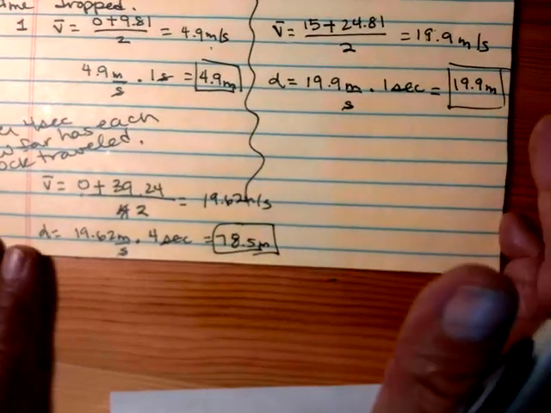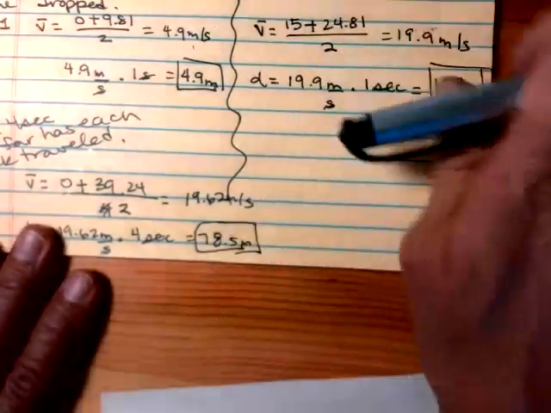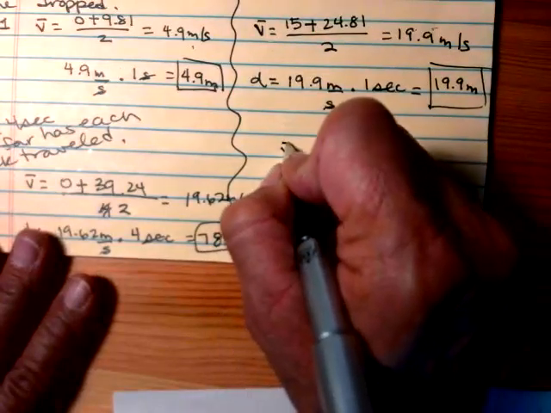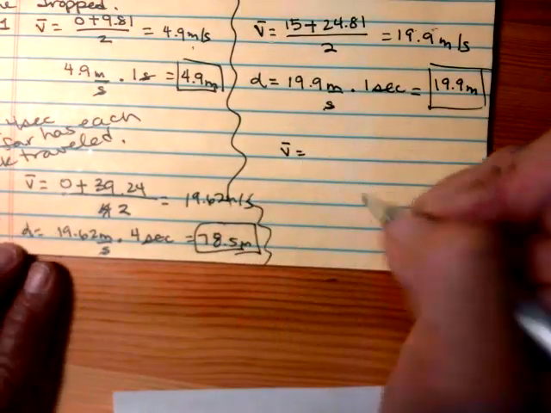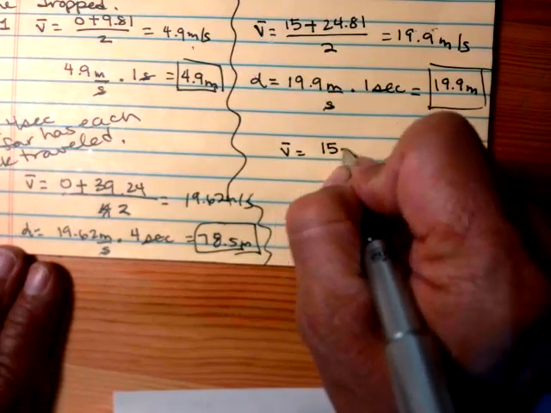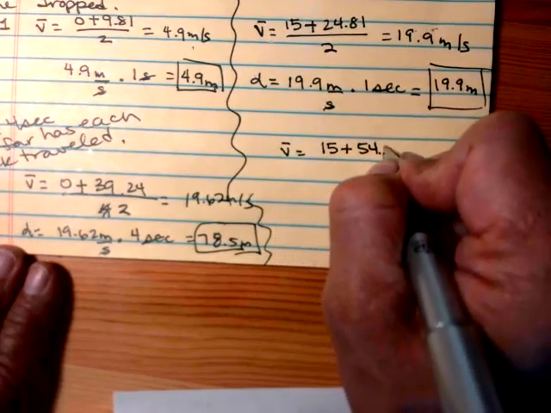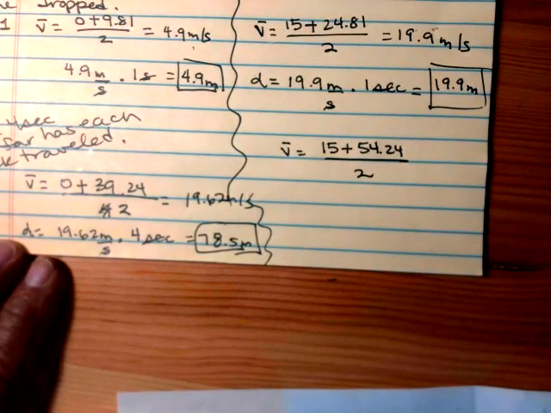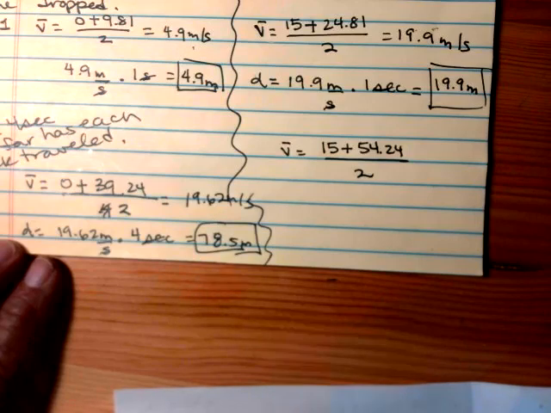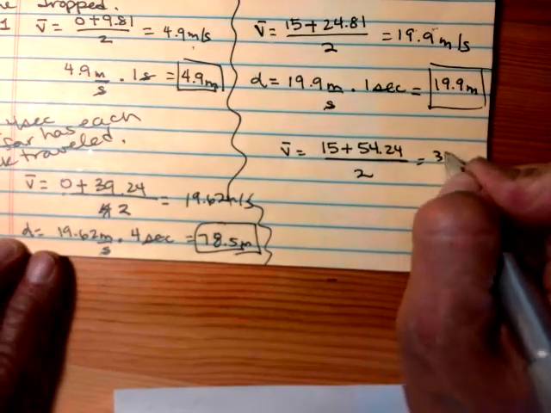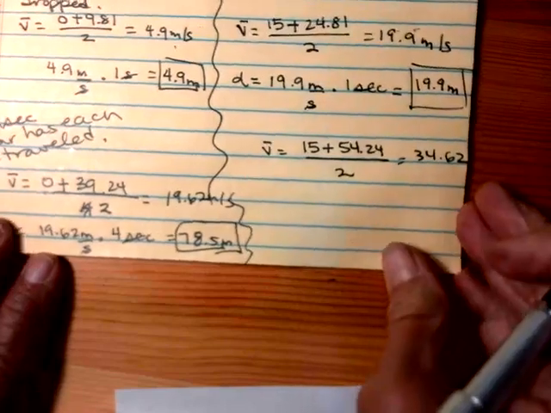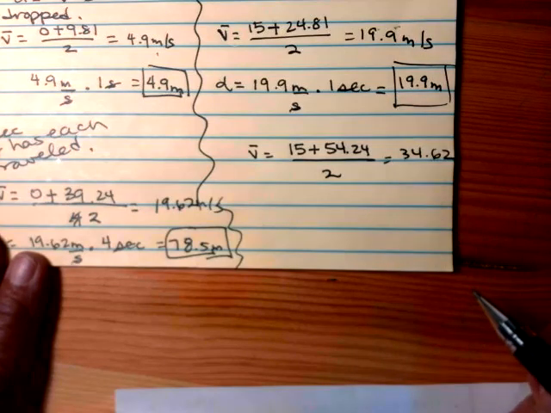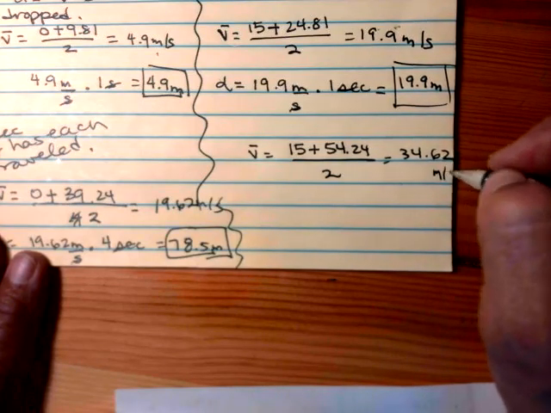Okay, so that's if she just drops it. Gravity is the only force, it's in free fall. So now if we do it for the other example, the one where it gets thrown, let's find that average velocity over those 4 seconds. So the initial is 15, the final is 54.24, divide by 2, my calculator is working. Again, enter in between or use parentheses, be careful with that. So the thrown ball has an average velocity of 34.62 meters per second.